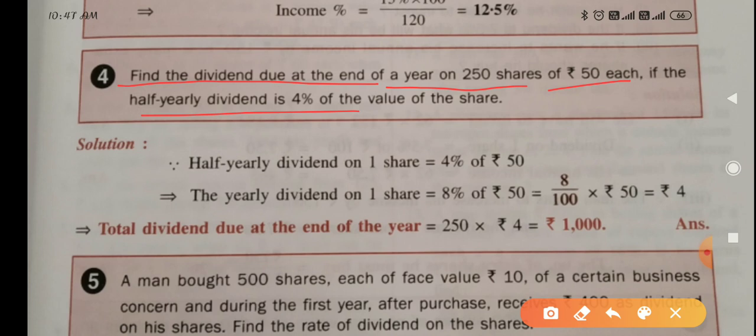You have to find dividend, and for dividend you know the formula, number of shares into dividend percent into NV of one share. So number of shares you are having 250. One more thing here, if half yearly dividend is 4%, then annual dividend will be 8%. You have to keep in mind, half yearly dividend they are giving 4%, so annual dividend will be 8%. So direct formula you can apply.